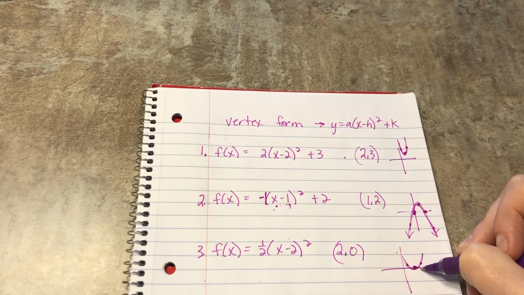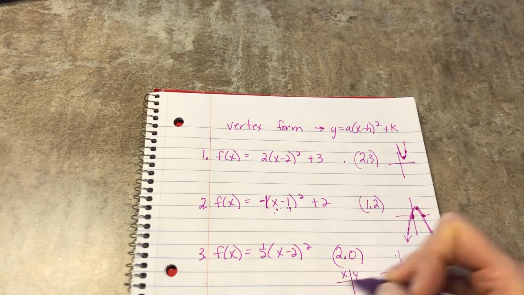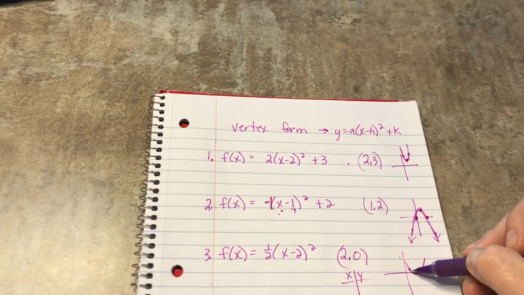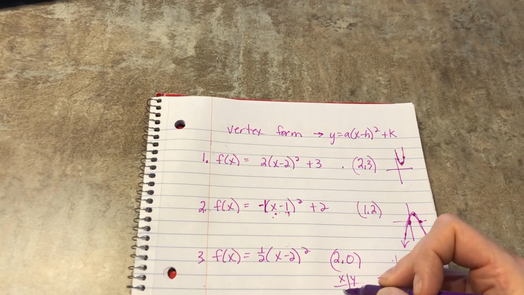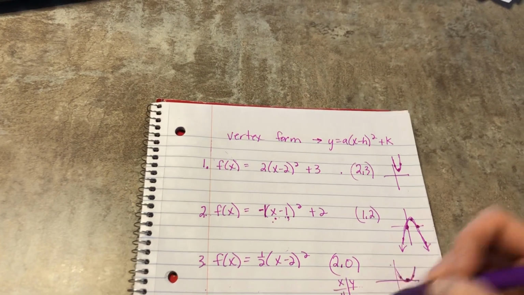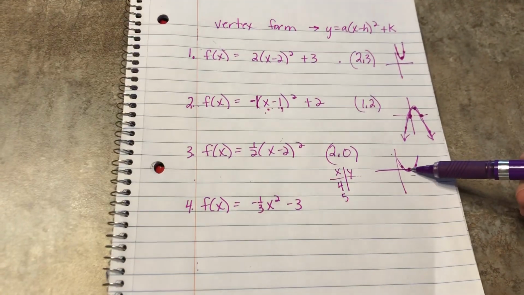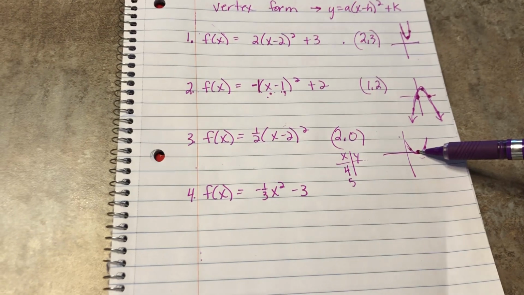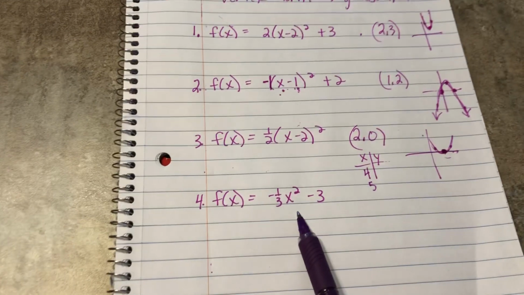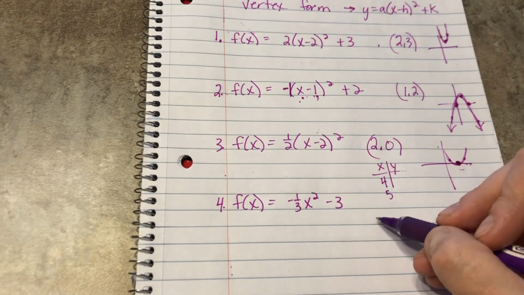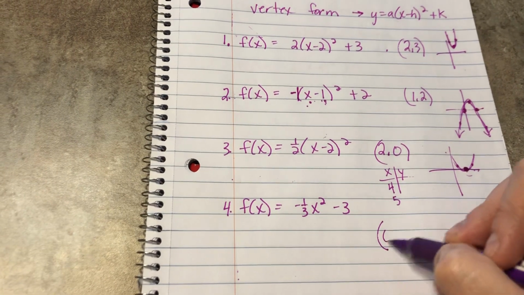If I wanted more points there, I would have to do an XY table and plug something else in. I know what's happening at 1, 2, and 3, so I would probably plug in a 4 or a 5 to figure out where else that is. But you can see here that it only touches the x-axis once, so that means there would only be one solution.